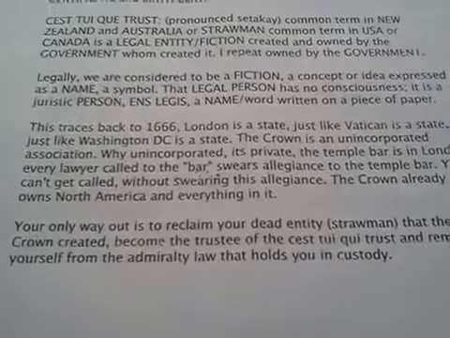The Crown already owns North America and everything in it. Your only way out is to reclaim your dead entity, straw man, that the Crown created. Become the trustee of the Sestake Trust and remove yourself from the admiralty law that holds you in custody.